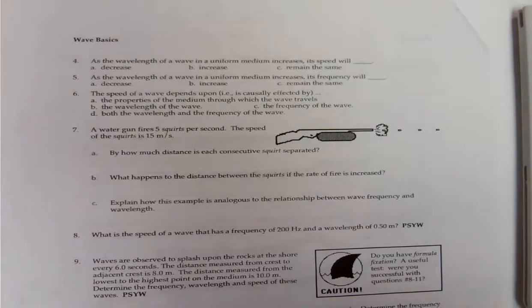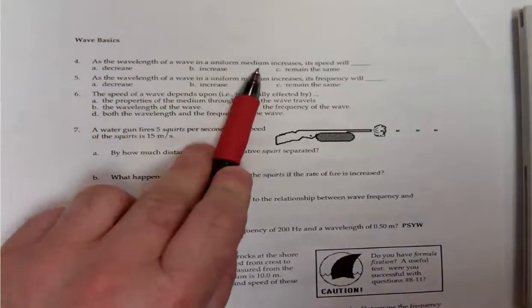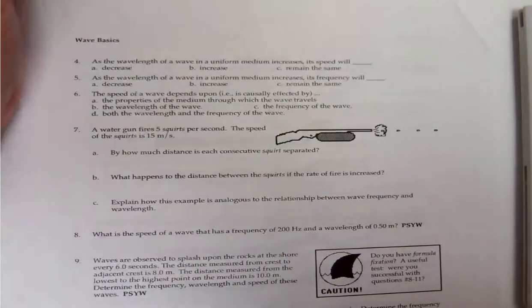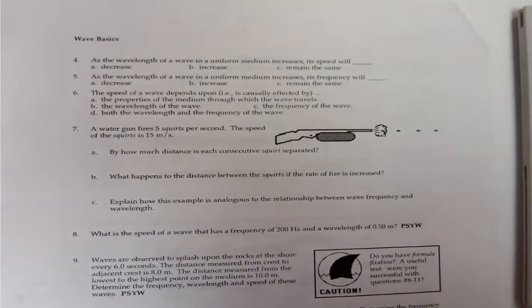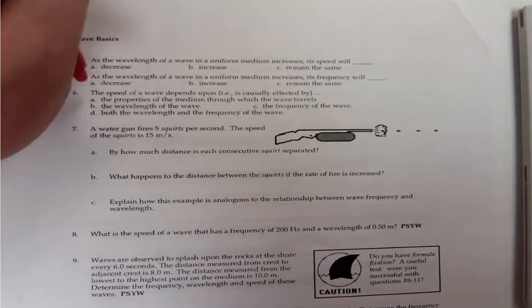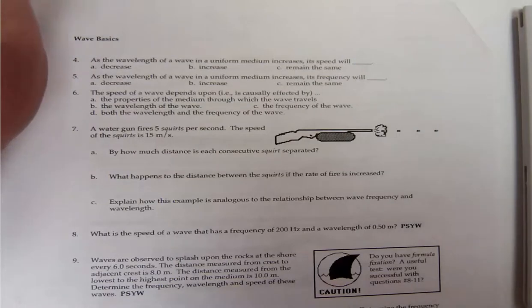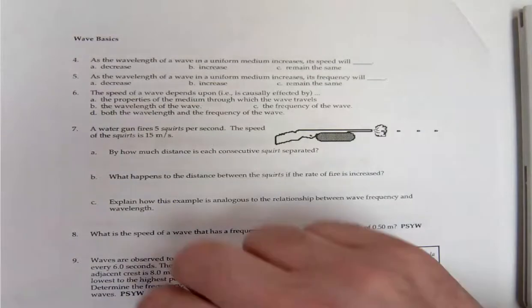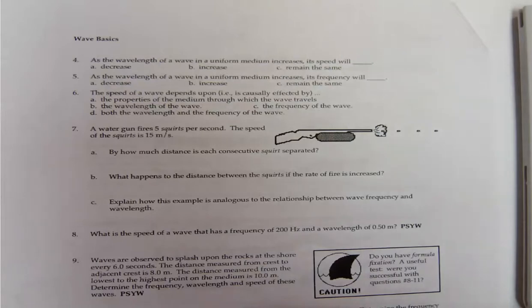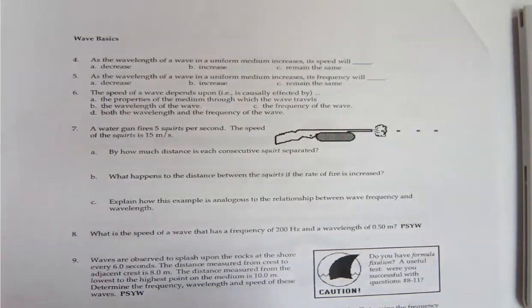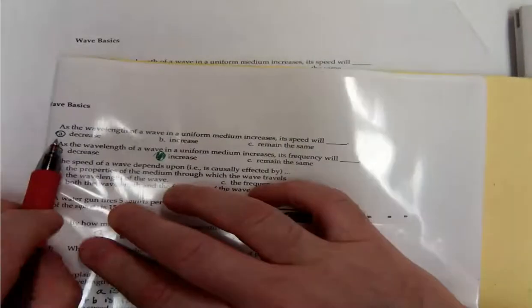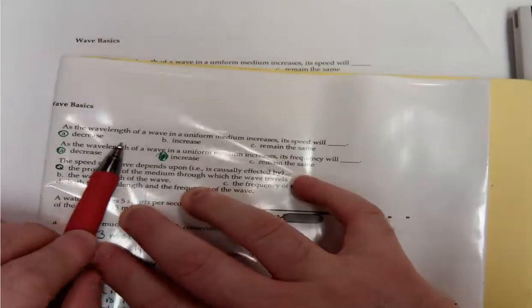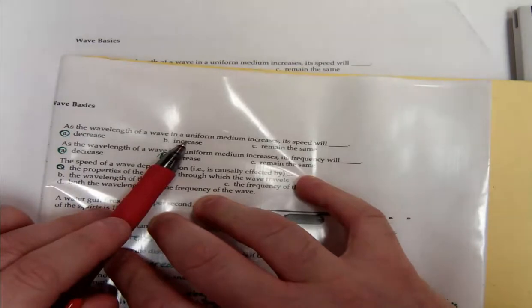Alright, number 4. The wavelength of a wave in a uniform medium increases. Its speed will blank. This is the same as the previous page. I want to show you this, and then I'm going to show you some stuff on the other page. Number 4, a uniform medium means the medium's consistent, it's all air, all whatever. Its speed will, let's look at what they put. They put decrease.